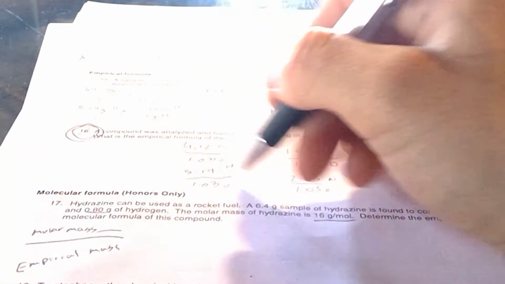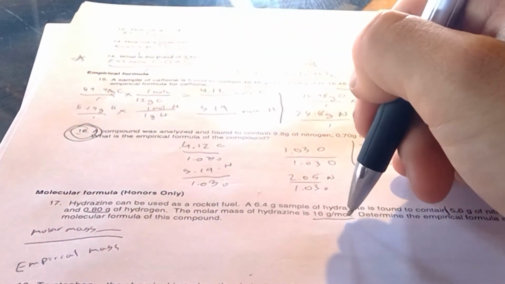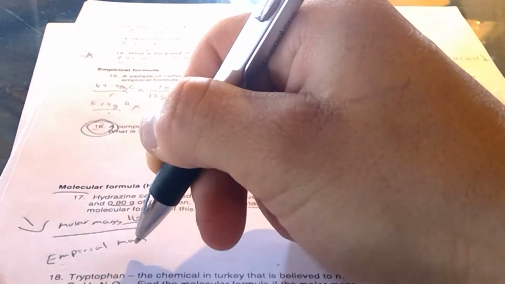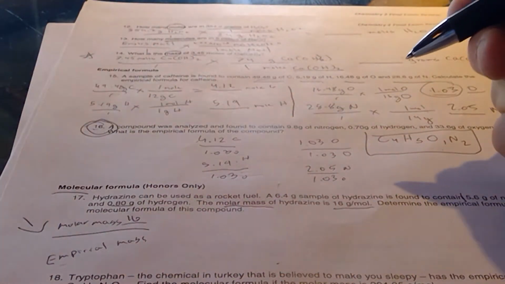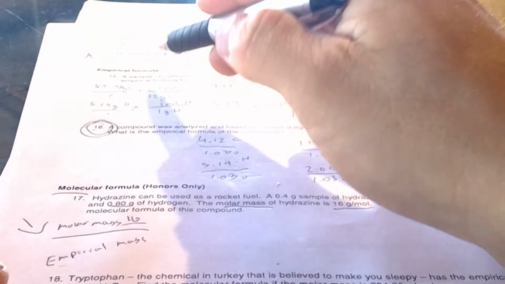So to solve this, right, we need to solve for molecular. This is the formula that we use, right? And so we are already given the molar mass. Thank goodness, it's 16, but we have to figure out the empirical molar mass, right? In order to do that, we have to figure out the empirical formula. Now, those are the exact same steps as we did up here. So now let's do the same thing.